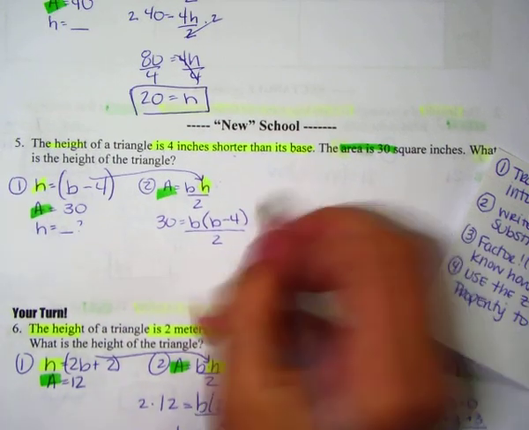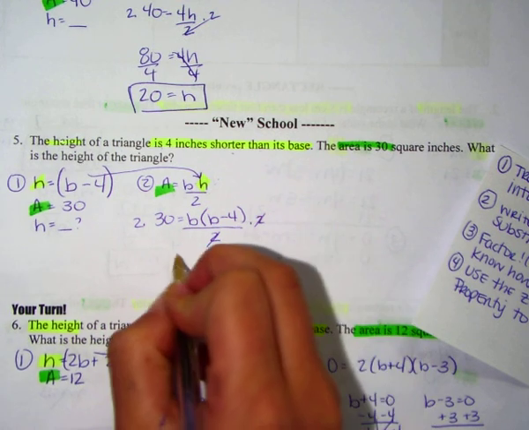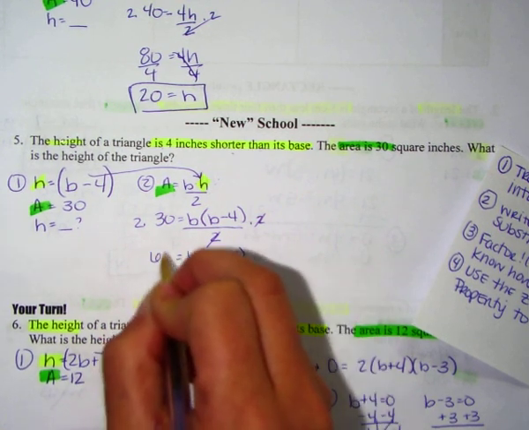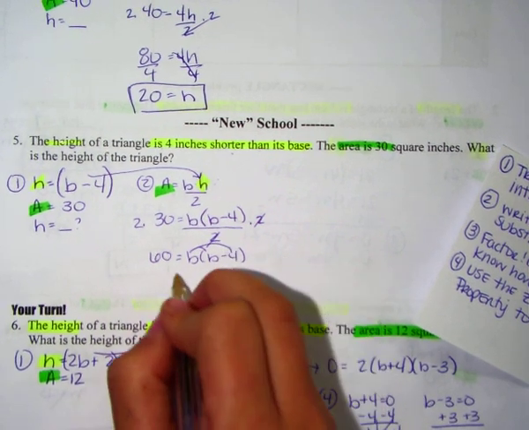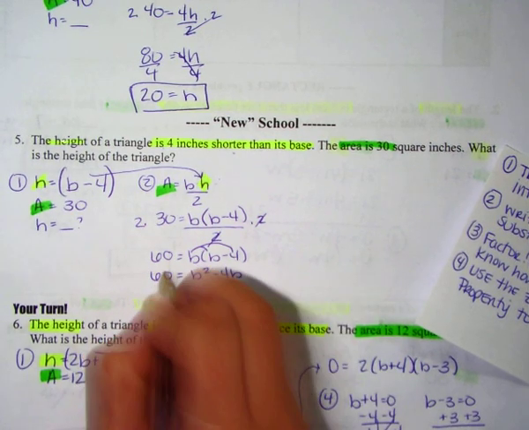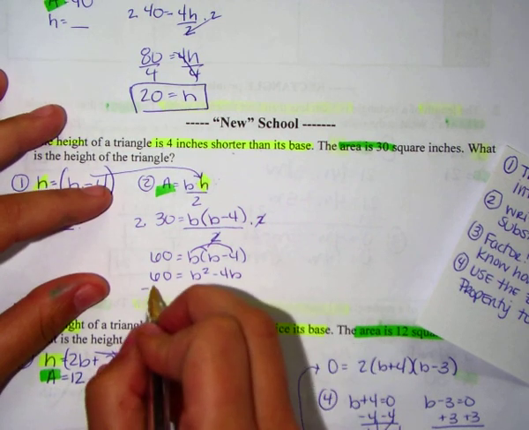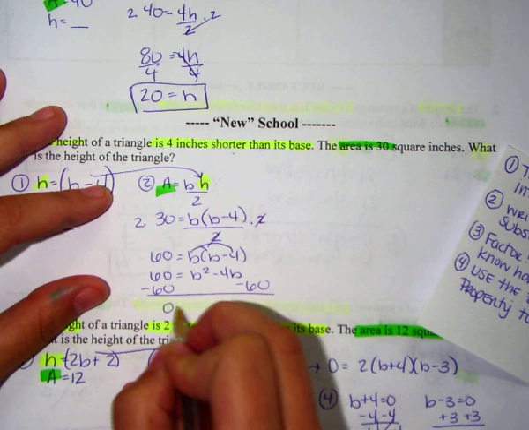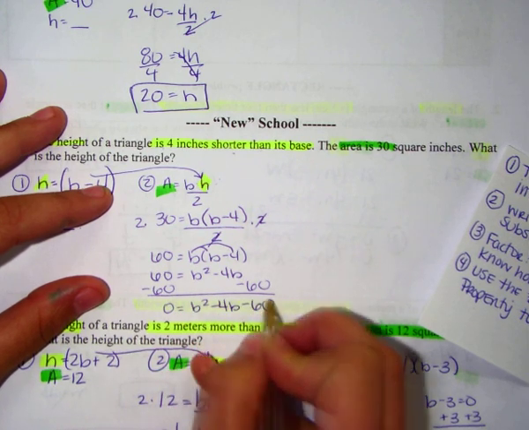So what I'm going to do first here is multiply both sides by 2 to get rid of the denominator. So that's B times B minus 4 equals 60. Now I'm going to distribute. This becomes B squared minus 4B equals 60. I need to set this equal to 0 so that I can factor. So I'll subtract 60 on both sides and I get 0 equals B squared minus 4B minus 60.